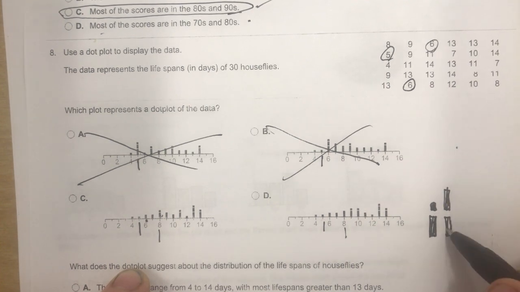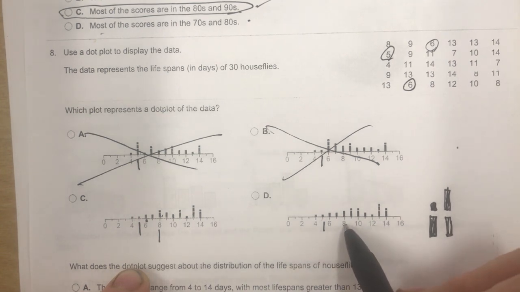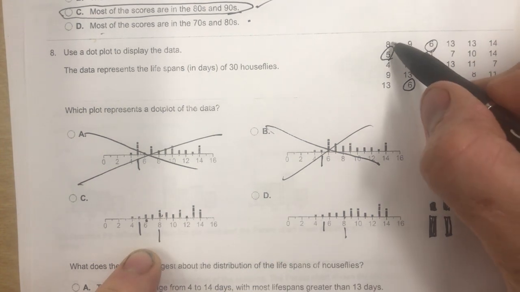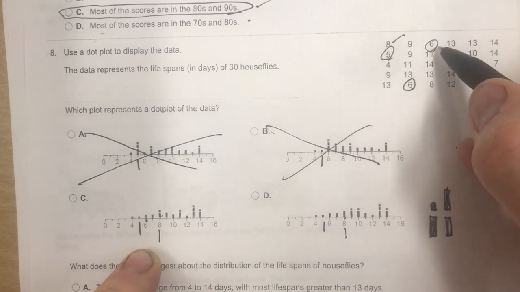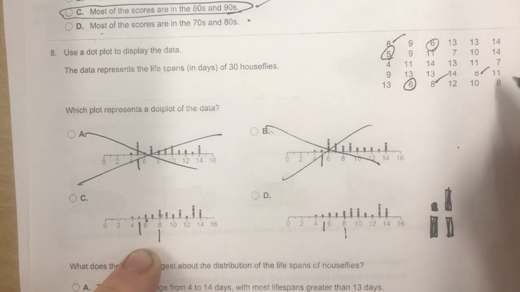Okay? So that'd be 2 and 2. That'd be 4. That's what these are on here. But like right here, there's an 8. This has 2. This has 3. So let's see here. There's 1, 2, 3, 4.